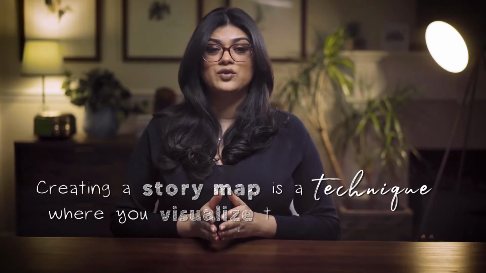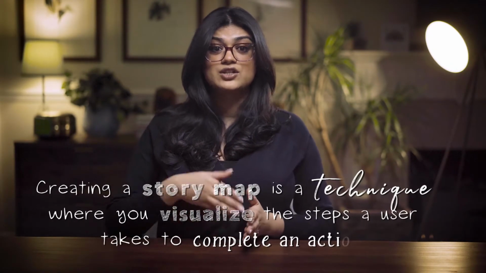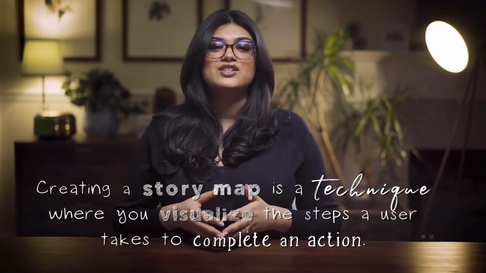Essentially, creating a story map is a technique where you visualize the steps a user takes to complete an action. The idea is to stay focused on the user of your product rather than get bogged down with developing and working on features the end user just doesn't care about.